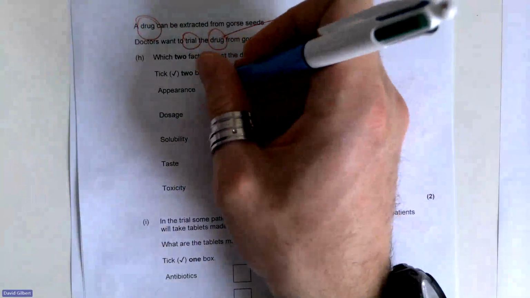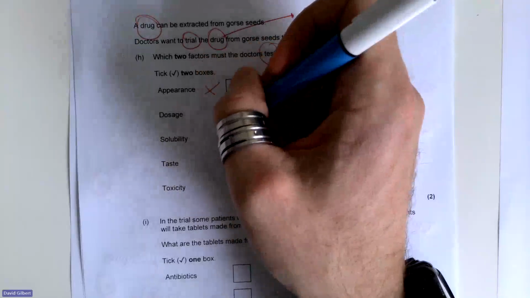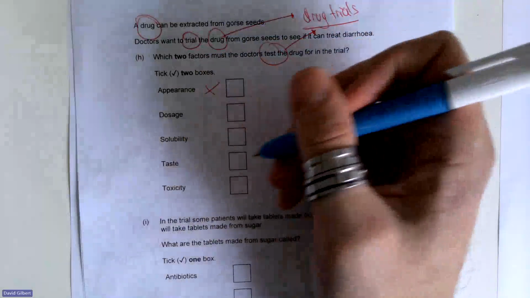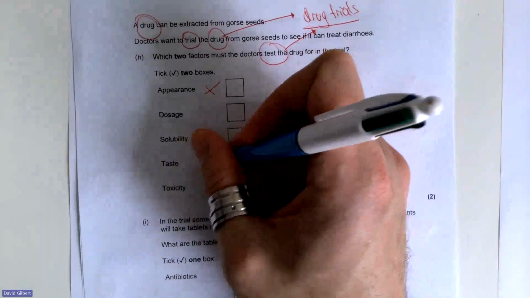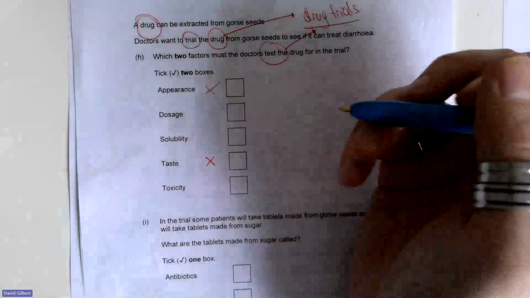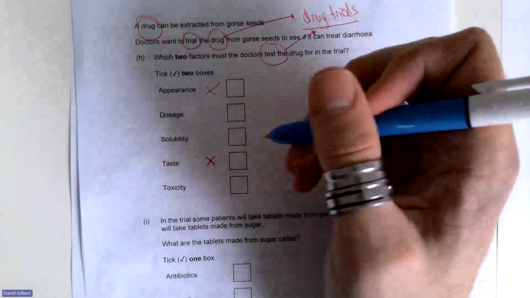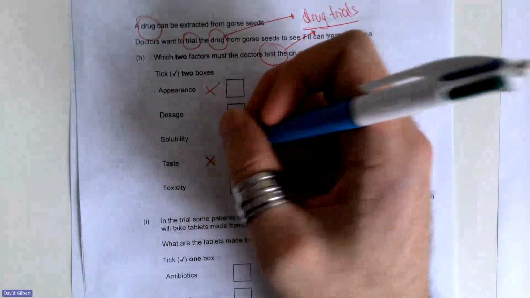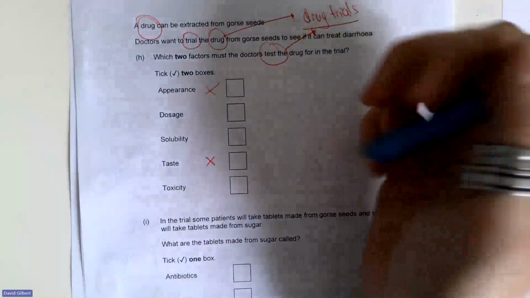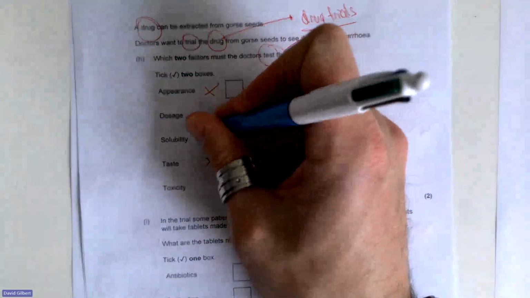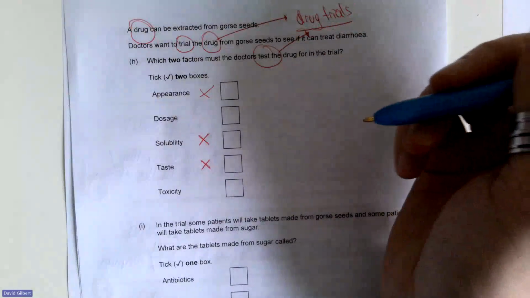Now, do doctors care about the appearance? No. Do doctors care about the taste of medicine? No, not number 1 priority. Do doctors care about whether the medicine can or can't dissolve? Might be taken in water or might be taken as pill? No, because you get medicines as both. So you've got these 2.